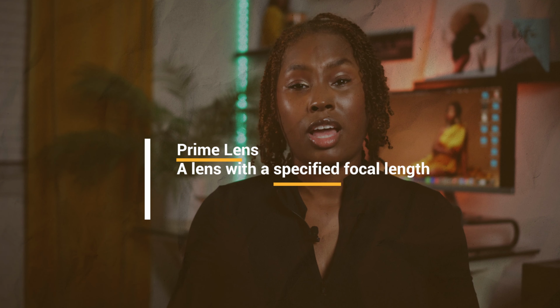A prime lens is a lens that has a fixed focal length. Unlike a zoom lens, you will not be able to zoom to the desired focal length that you want. In order to get closer to your subject, instead of just zooming in, you would have to actually move closer to them. And the exact opposite, if you want to be farther away from your subject, you would actually have to physically step back. You cannot zoom.